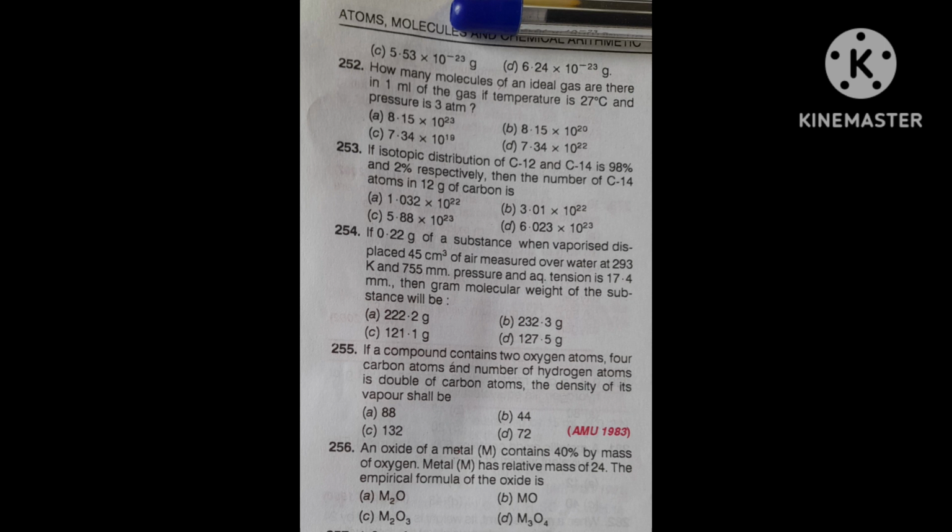You think you can solve it. An oxide of metal M contains 40% by mass of oxygen. Now just think, you can solve it.